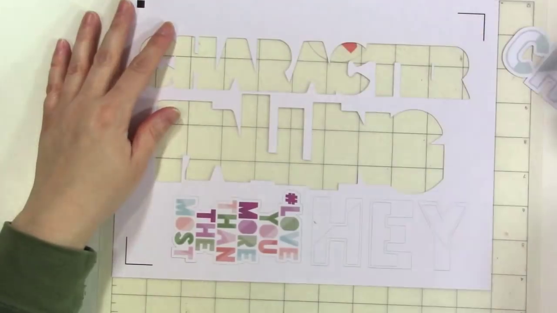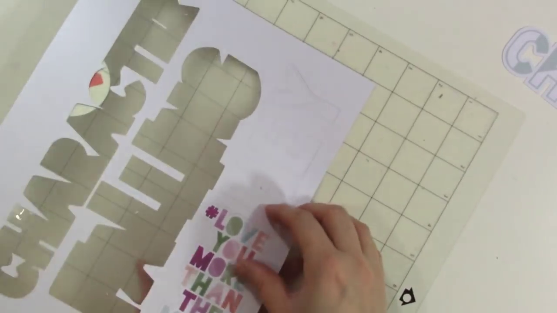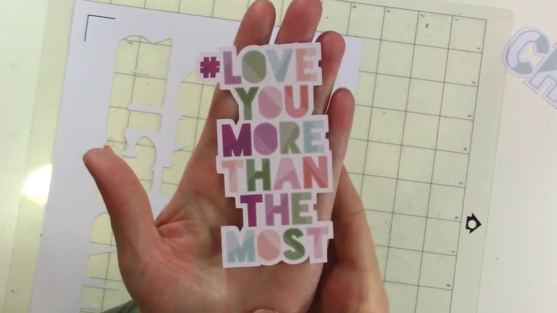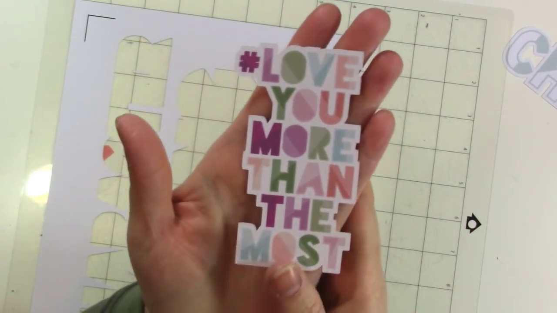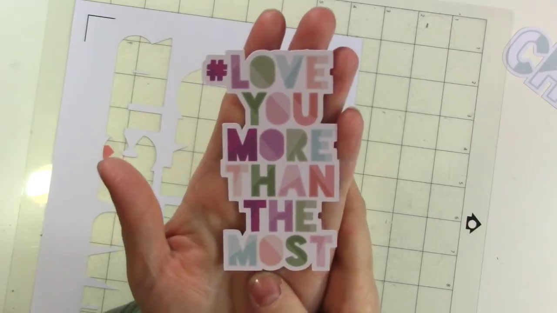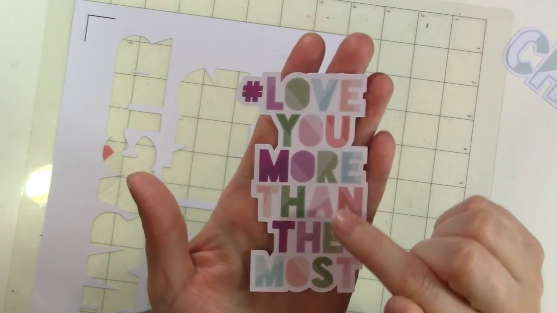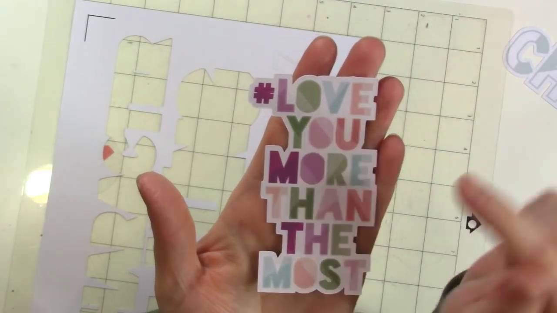And then I created this little quote and it says hashtag love you more than the most. I say this to my daughter and to my friend anyway. So this one I separated, I didn't do the compound path.